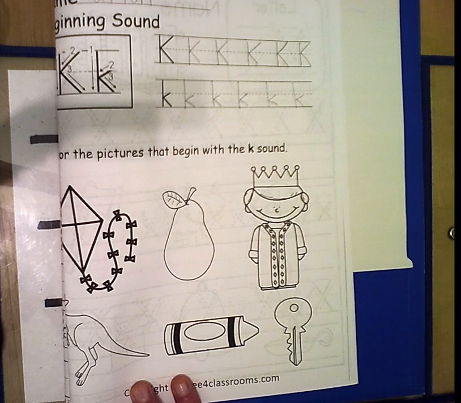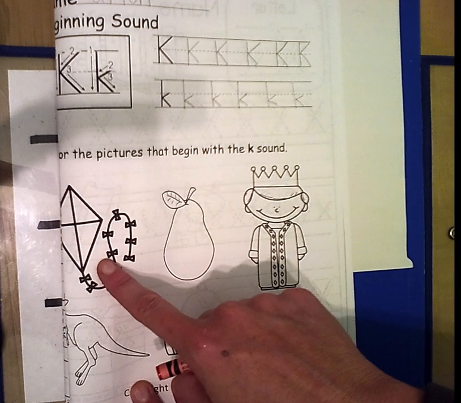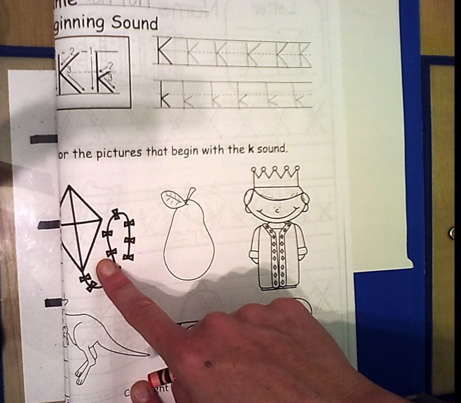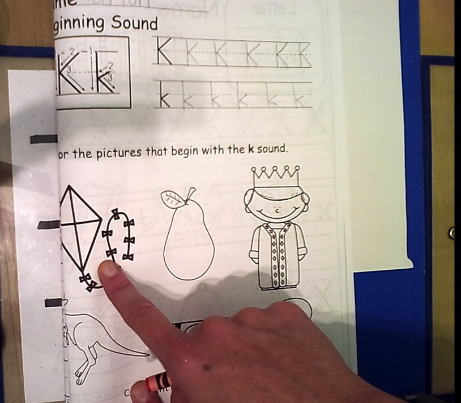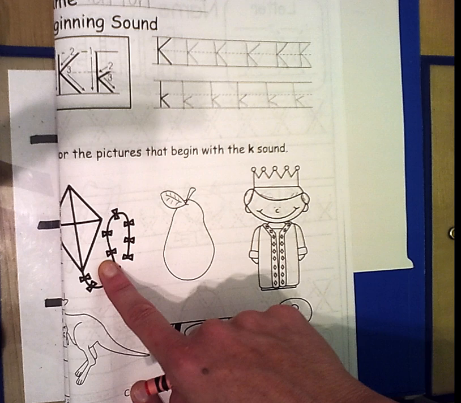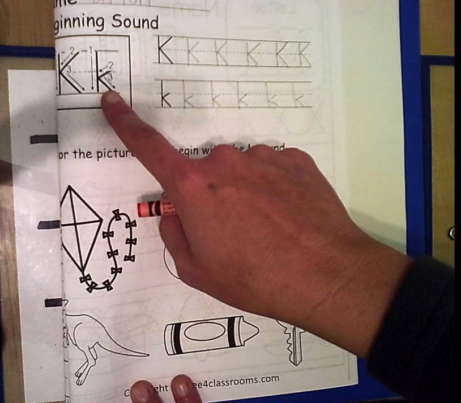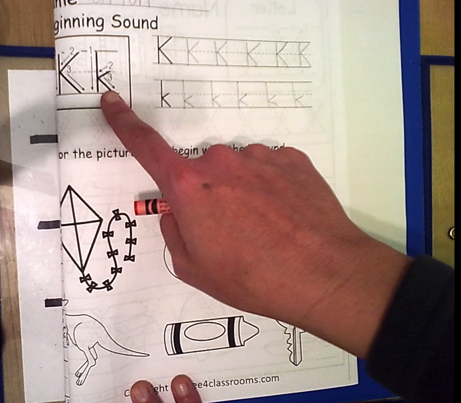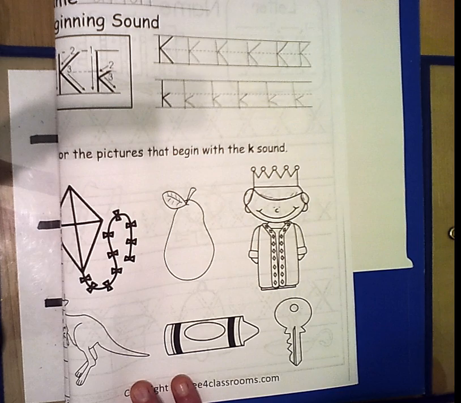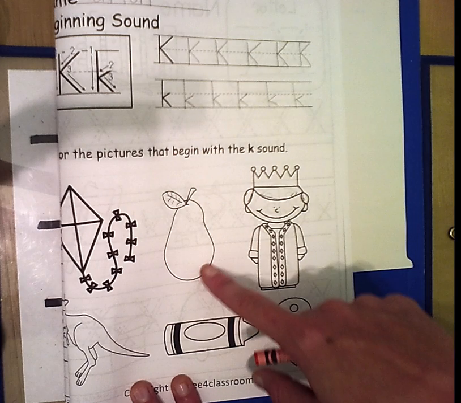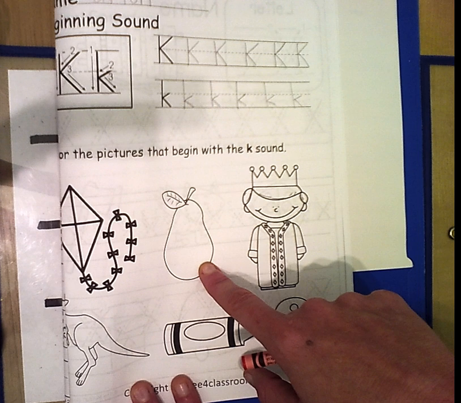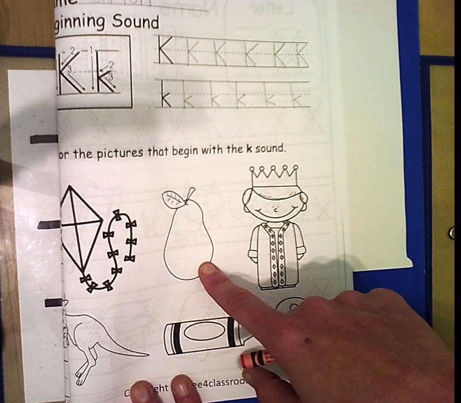So our first one is something that can fly in the sky. It's called a kite. It's the first sound in kite. Is it a match? Yes. Our next one is something you can eat, and it's called a pear. Pear.